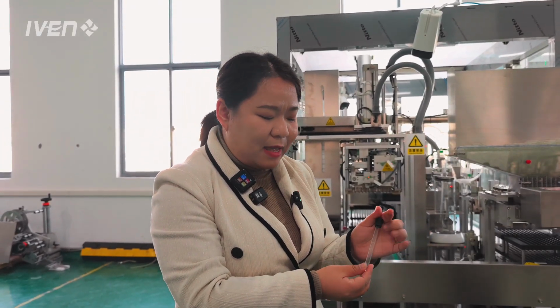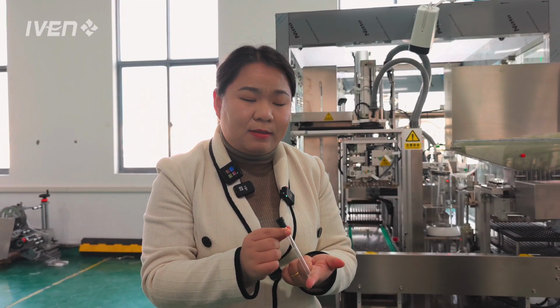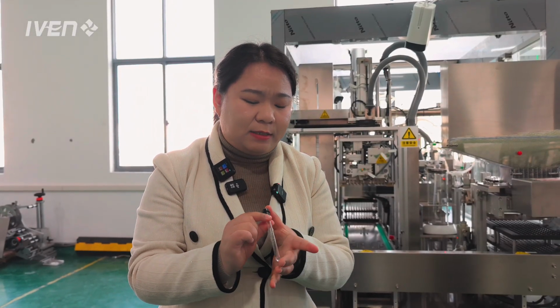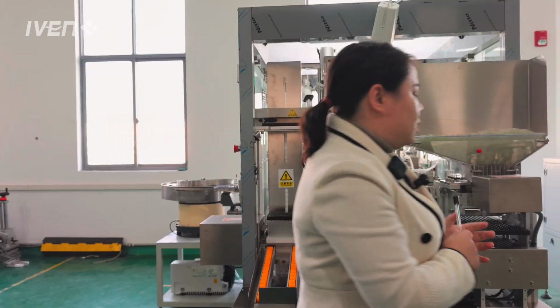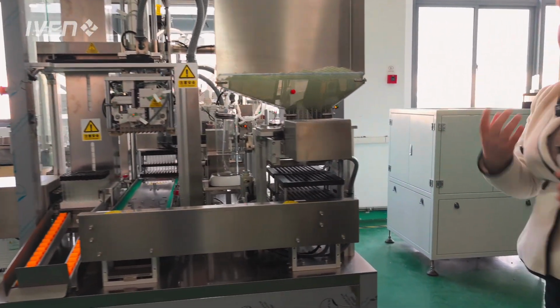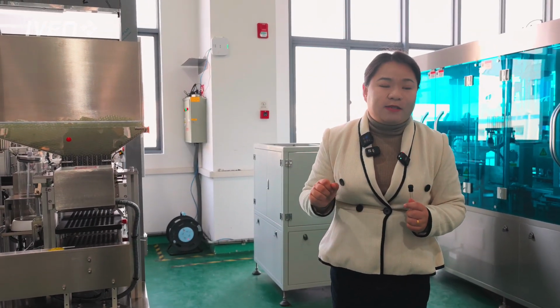It's actually a glass tube, and the size of the tube is 120 millimeters in length, and the diameter is only 8 millimeters. This tube is for sedimentation testing of the blood. It's also one of the common blood tube types in the market.